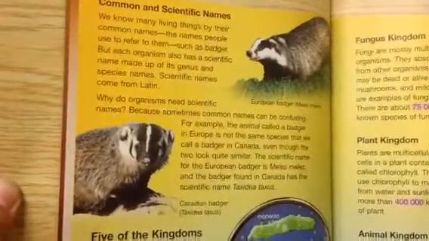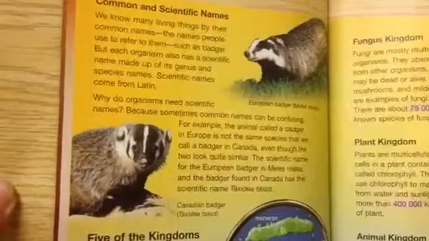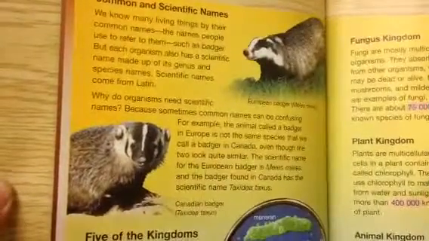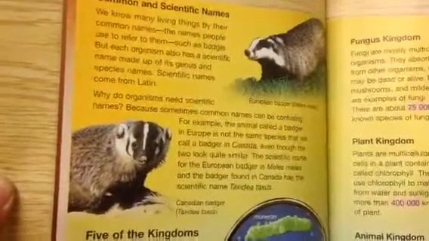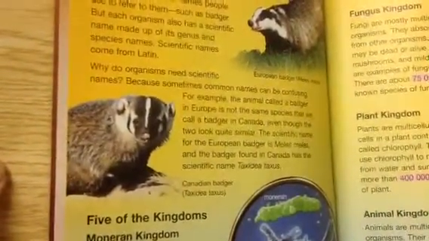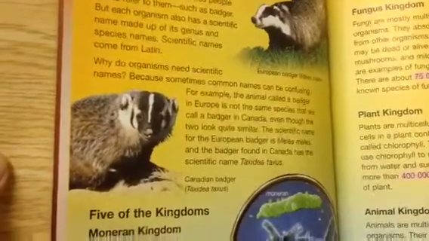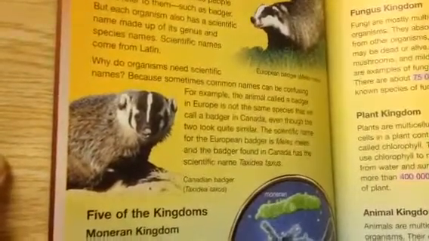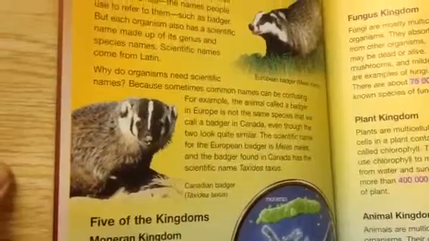For example, the animal called a badger in Europe is not the same species that we call a badger in Canada, even though the two look quite similar. The scientific name for the European badger is Meles meles, and the badger found in Canada has the scientific name Taxidea taxus.